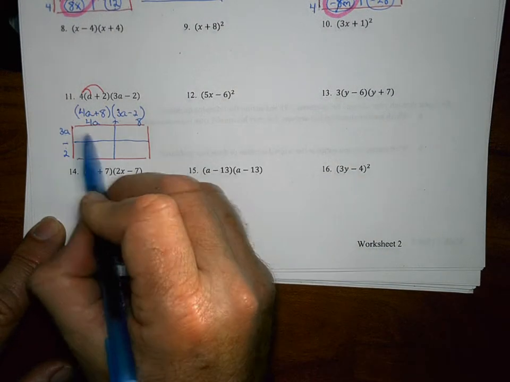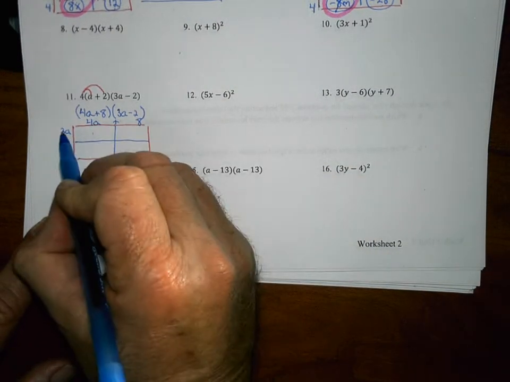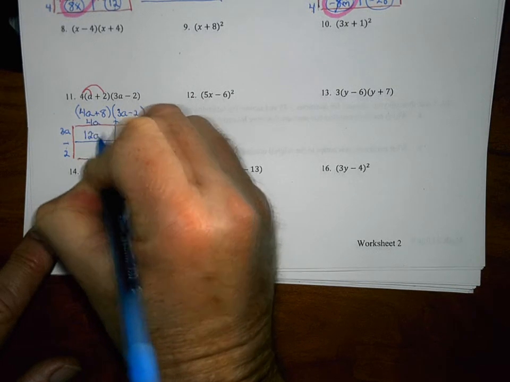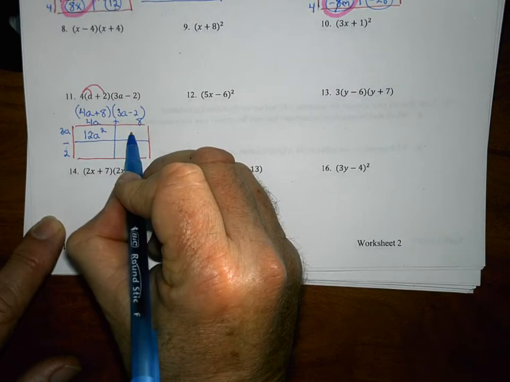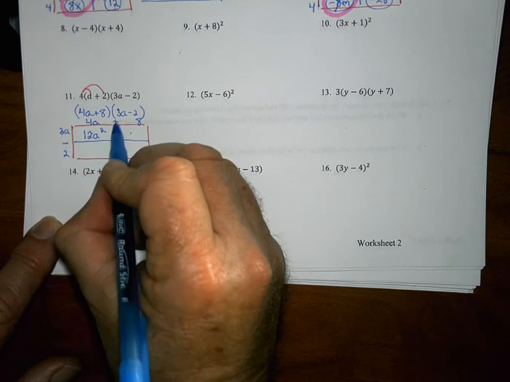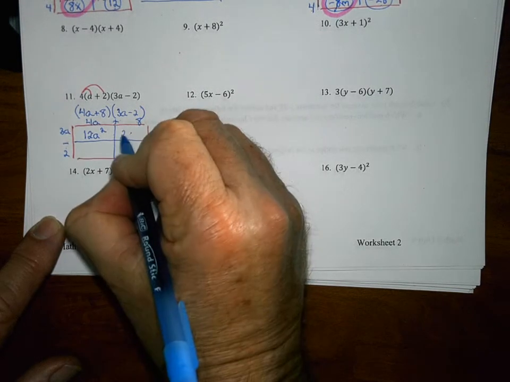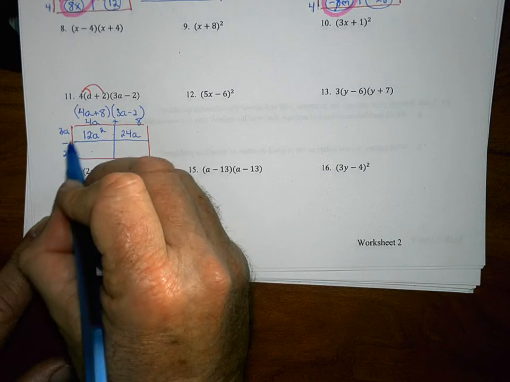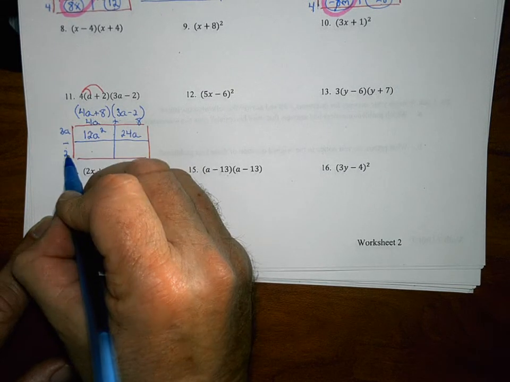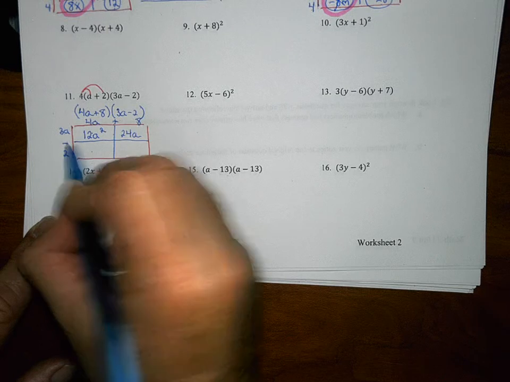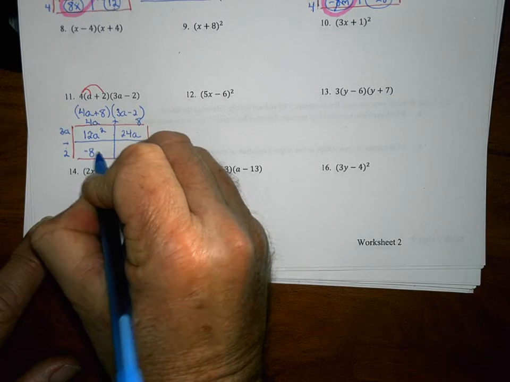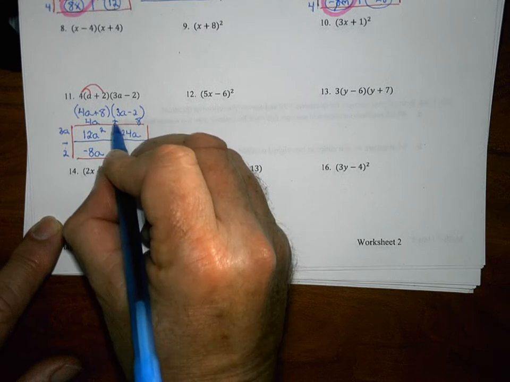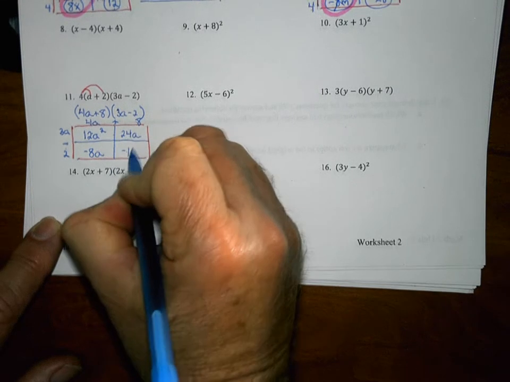So the top left rectangle, I'm going to take the 3a, I'm going to multiply it by the 4a. That's going to give me a result of 12a squared. The top right rectangle, I'm going to go 3a times positive 8, so that's going to give me a positive 24a. The bottom left rectangle, I'm going to take 4a, and I'm going to multiply it by this 2, but it has to be a negative 2. So that's going to give me negative 8a. And the bottom right rectangle, negative 2 times positive 8, that's going to give me a result of negative 16.